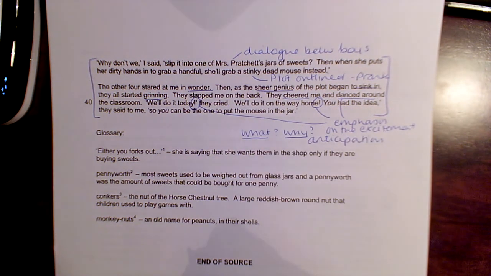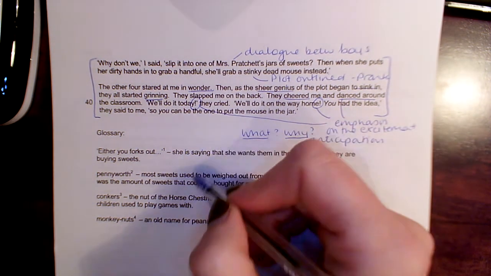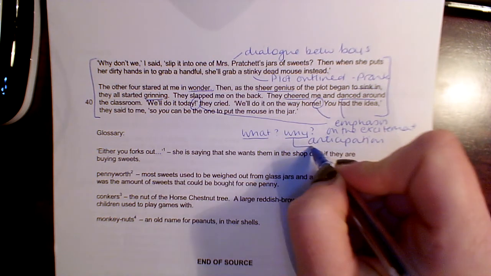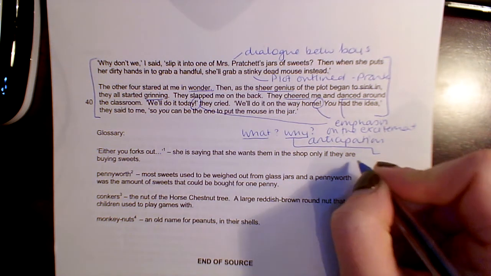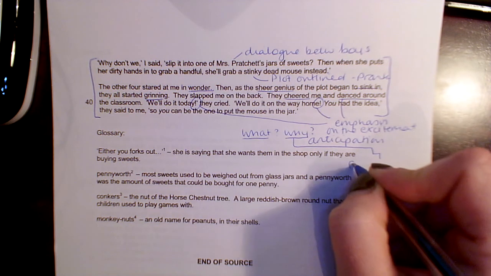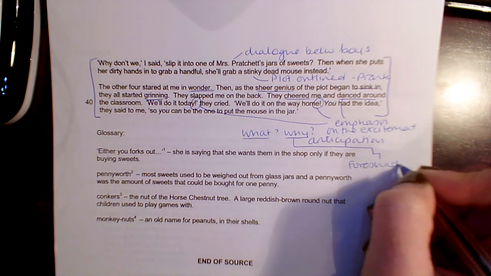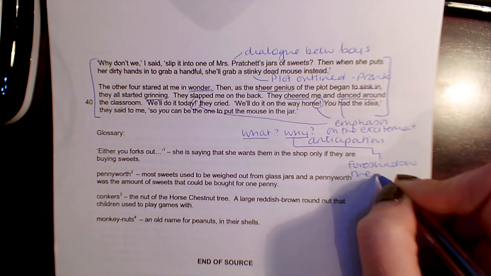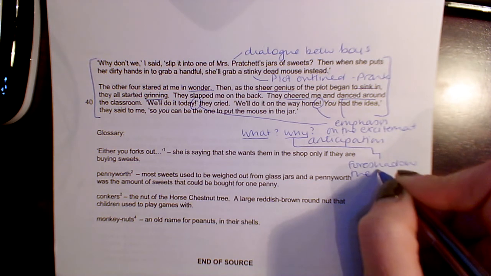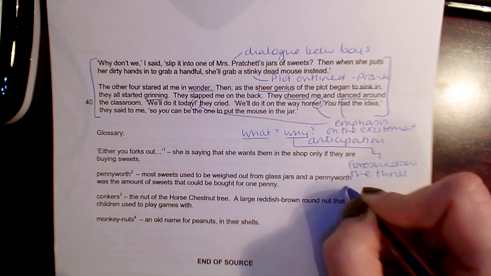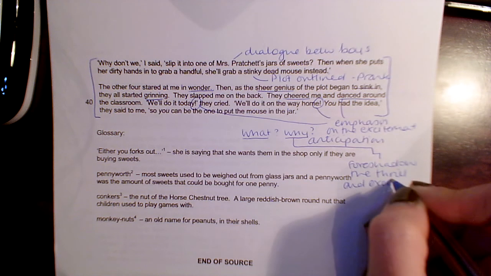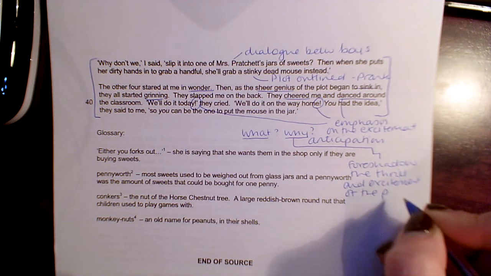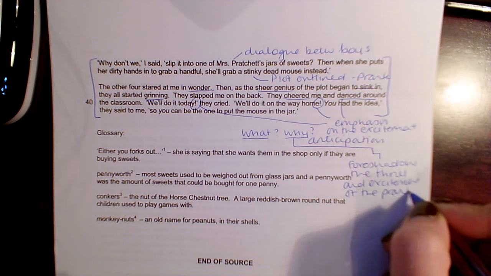Why does the writer do this? Well, we haven't got the rest of the extract to see, or the rest of the story to see, but certainly the effect of that is to foreshadow the thrill and excitement of the prank.